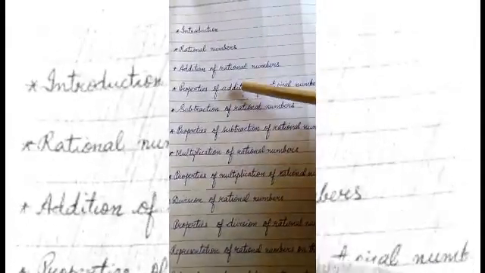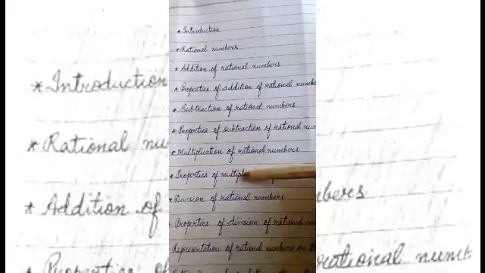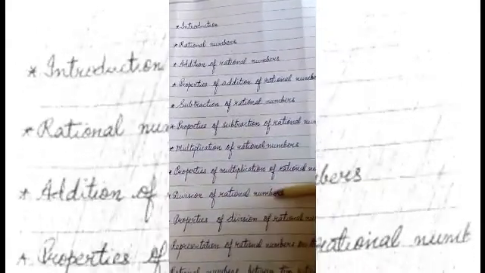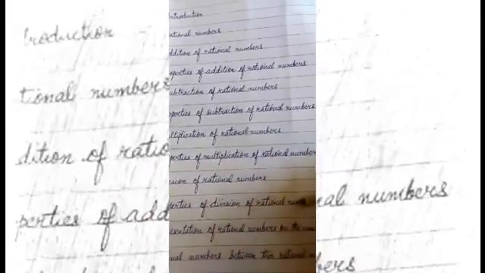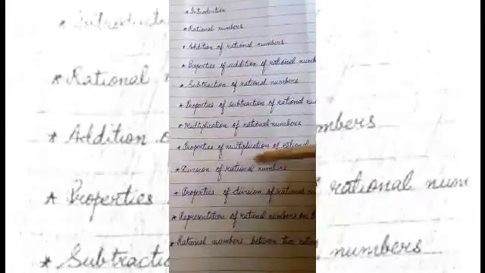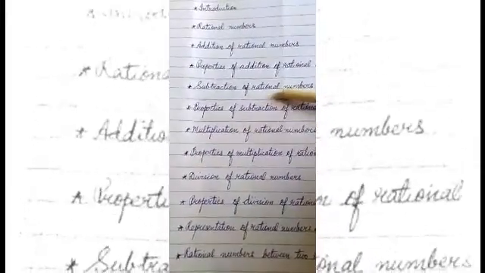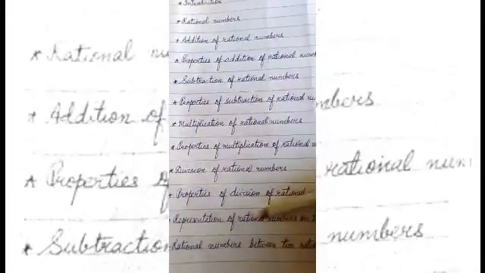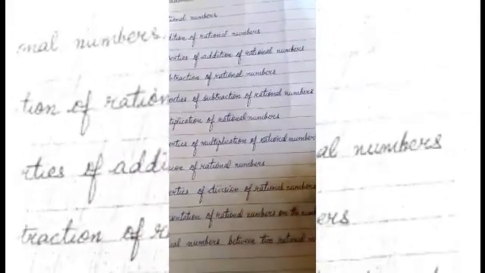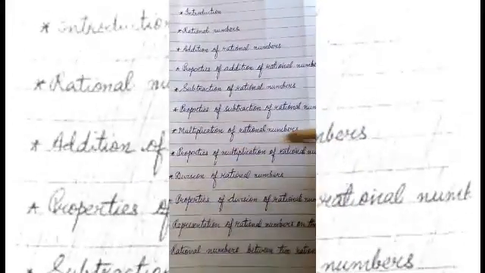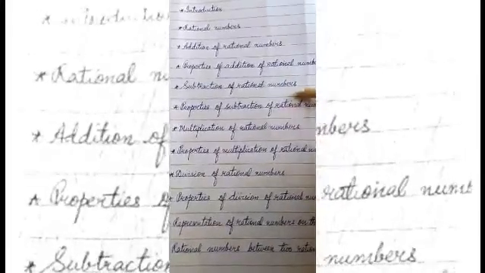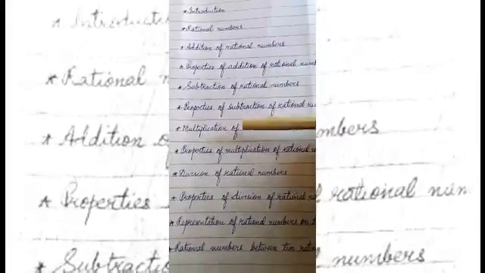So you understood addition, subtraction, multiplication and the properties involved in these. Then division of rational numbers and properties of division of rational numbers. So all the four operations and their properties are dealt with in this rational numbers chapter. And next is representation of rational numbers on a number line. That means after drawing the number line, how will you mark the given rational number, what is the position of the rational number on the number line.